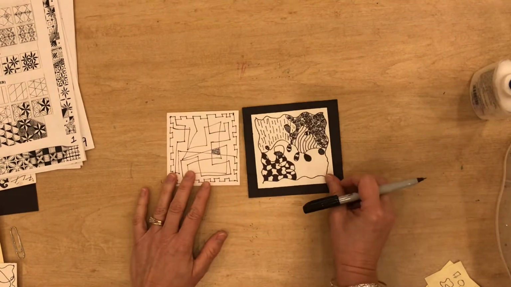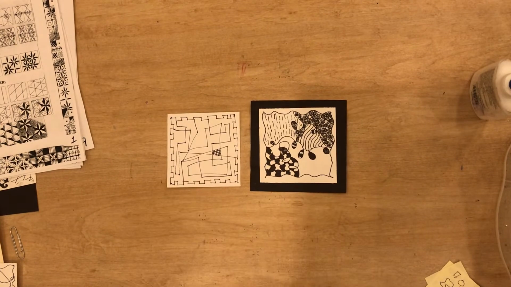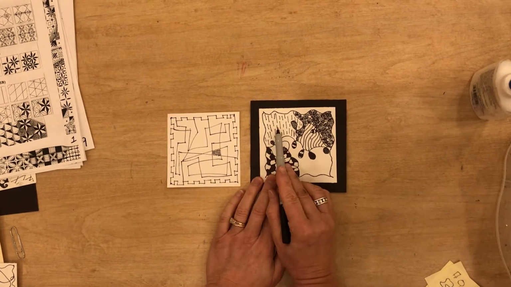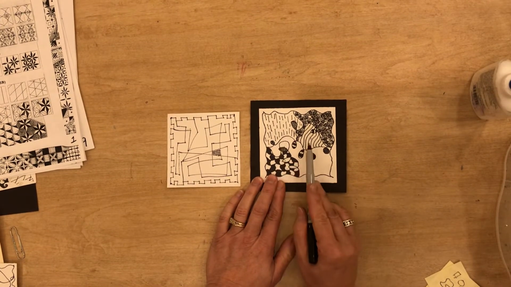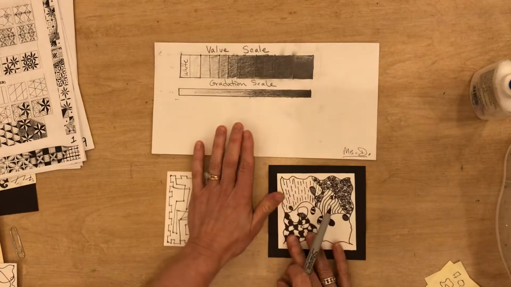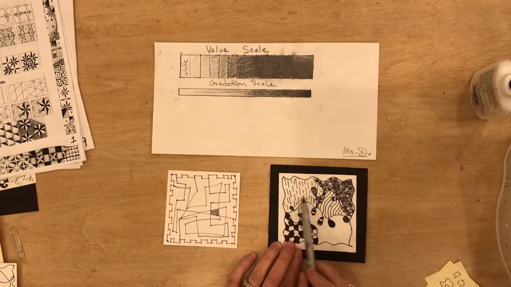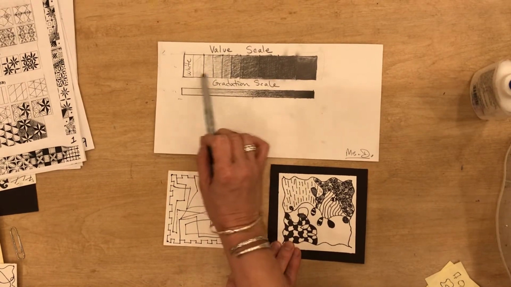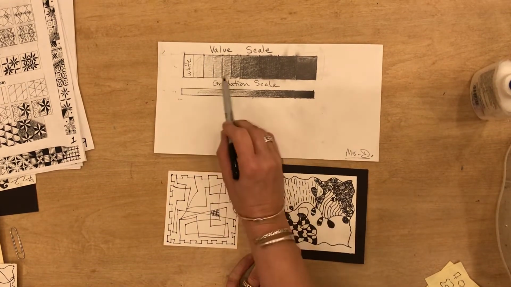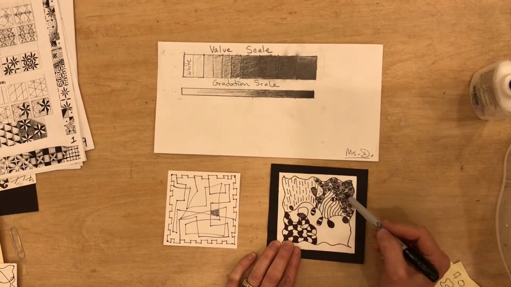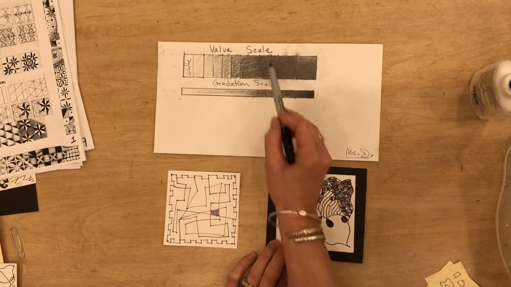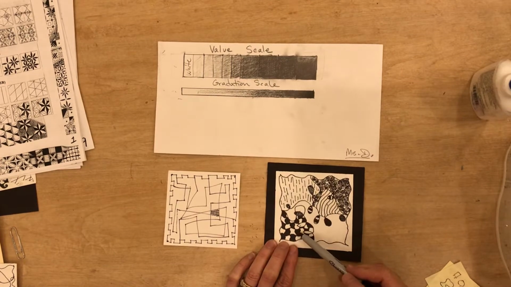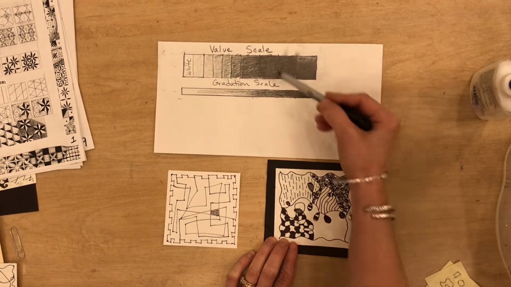So here is one. Now this is where we start thinking about value. Notice that this is a light value. So if we take a look at our value scale, this texture or design or pattern would be more up here. This one would maybe be in here. This pattern or design would be more here. And because this is much bolder, darker, this might be here.